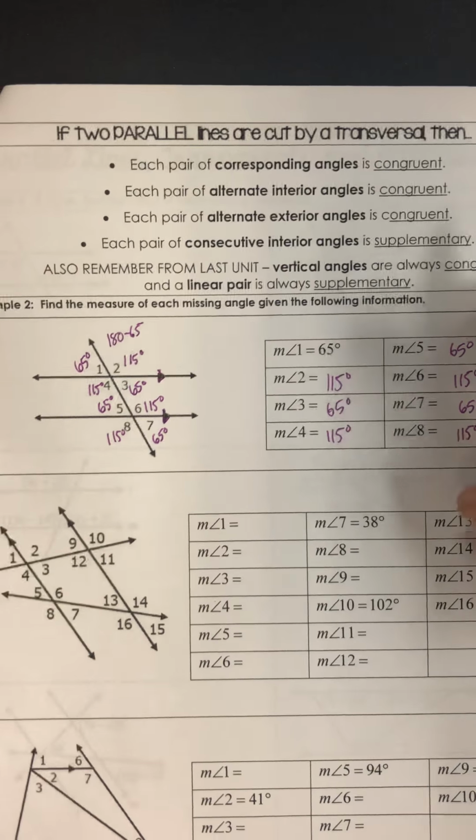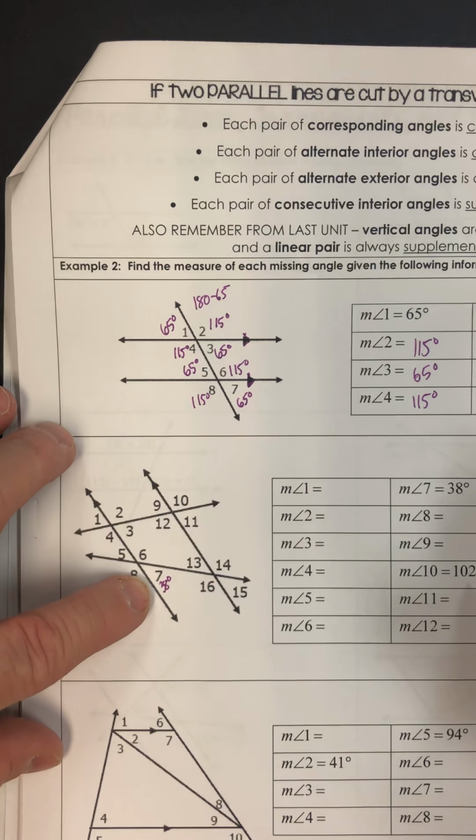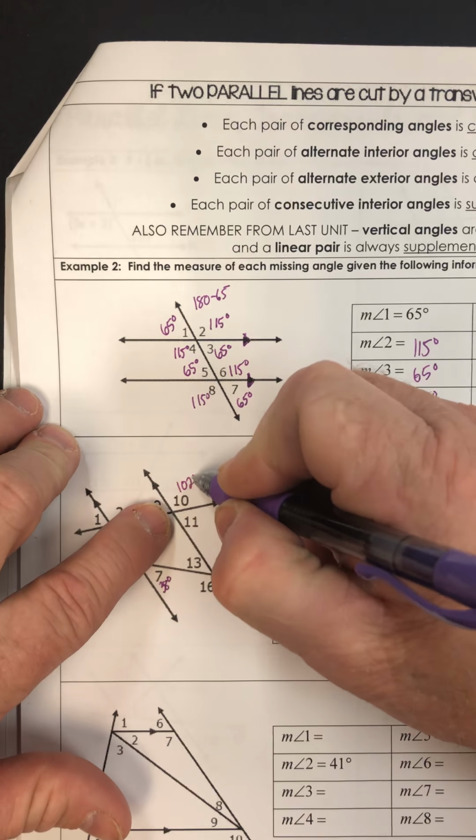They give us angle 7 is 38 degrees, and they also give us angle 10, which is 102 degrees. Okay, so now let's fill in the rest. All right, let's see what we got here. Filling in the rest. So I'm going to start with the 102 degree angle and mark in everything that's congruent to that one. So these two are parallel.